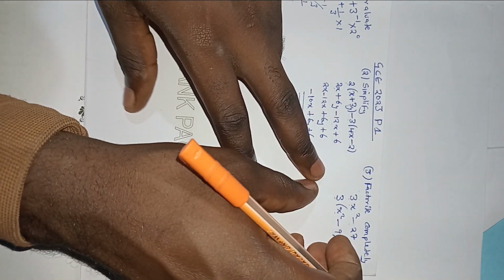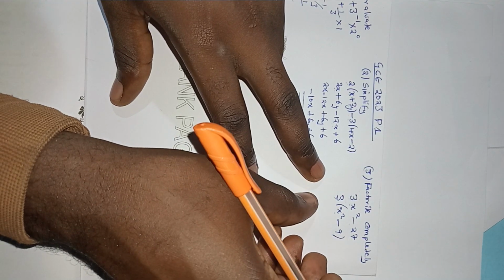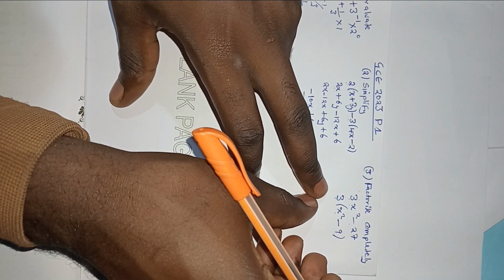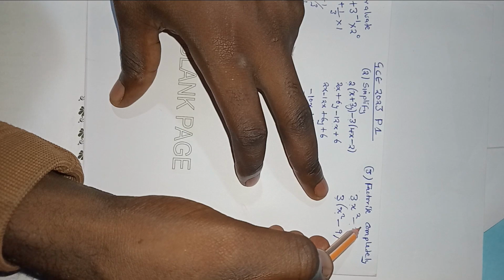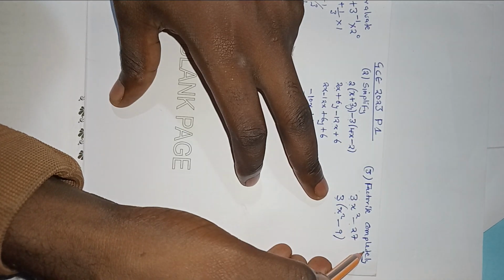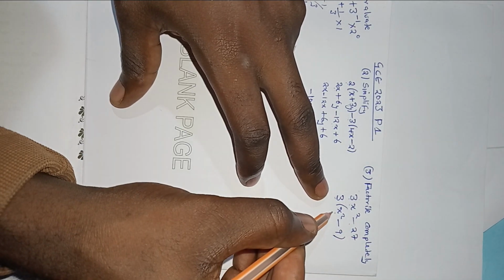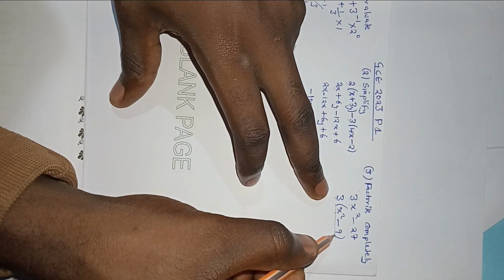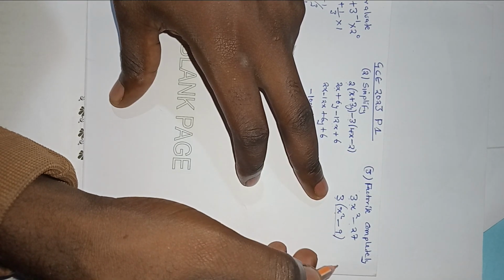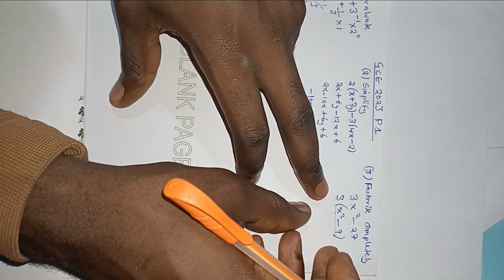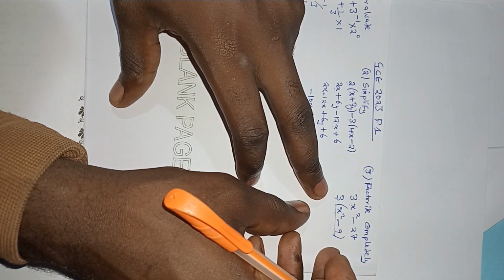So we have factorized, but this is just partially, not in full. The question says we factorize completely. So we need to continue. And from what we can see inside, this is a difference of two squares. So how do we factorize a difference of two squares?